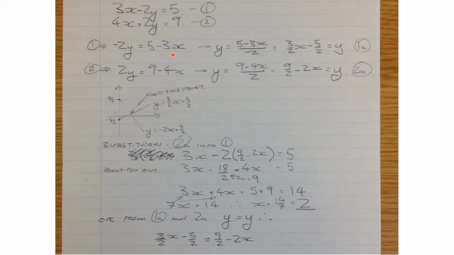Okay, and then to get just y on its own, I'm dividing both sides of this equation by minus 2. So minus 2y divided by minus 2 is just y. And this side of the equation divided by minus 2 is this thing over here. That gives us an equation that's y equals something.